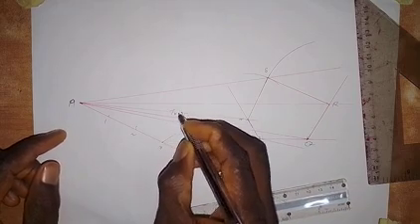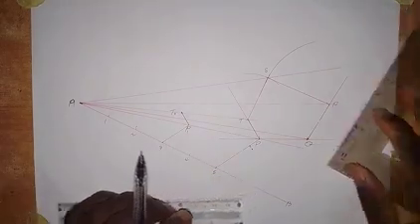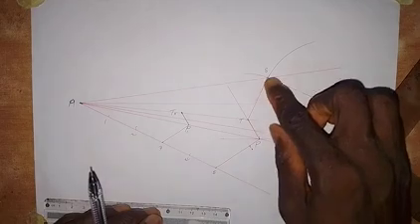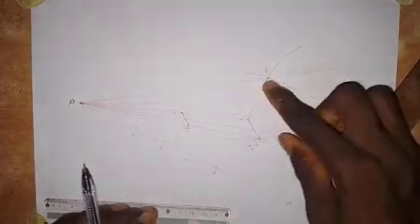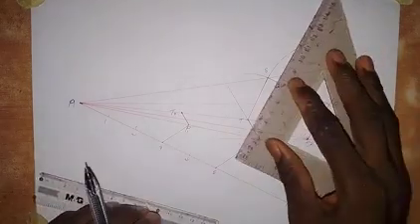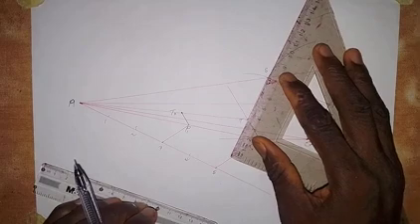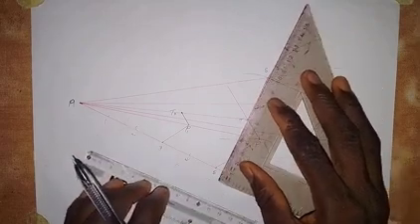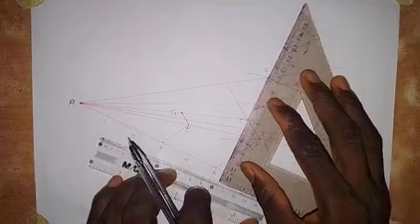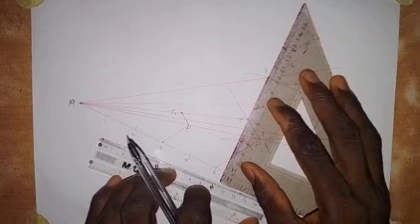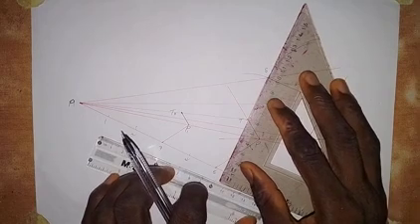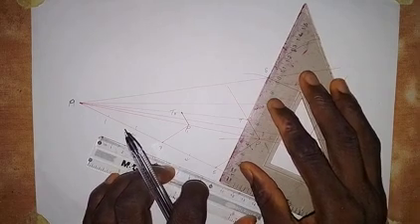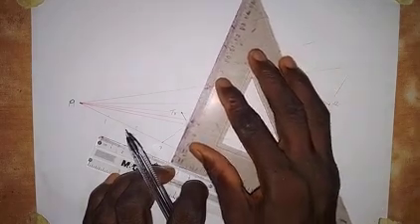Next is for us to locate point S. This is the line that goes to S from the pole A. So we set the set square along ST like this, then support it with the ruler. Set it well, then move the set square to T1 like this.